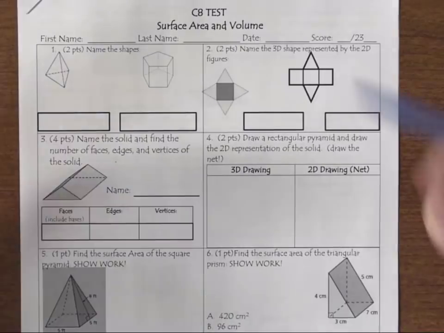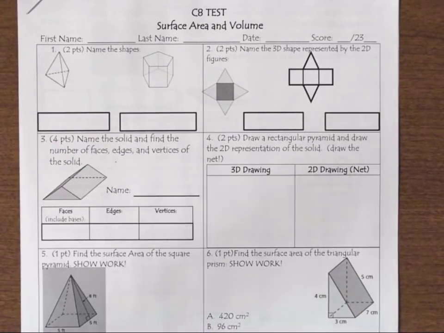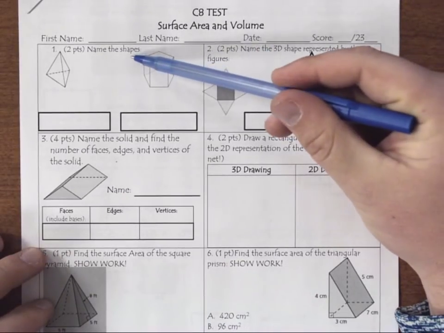As we go through this test, I'm not going to give you the answers. I'm going to try to explain and walk you through the first few steps of each problem that will allow you to think about what you need to do to finish the problem and come up with the answer. Okay? It says name these shapes.